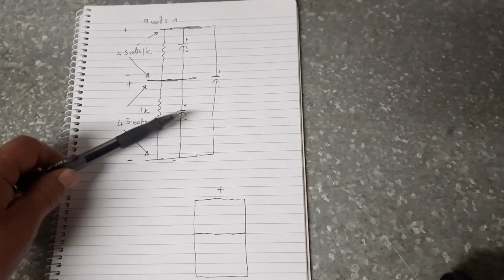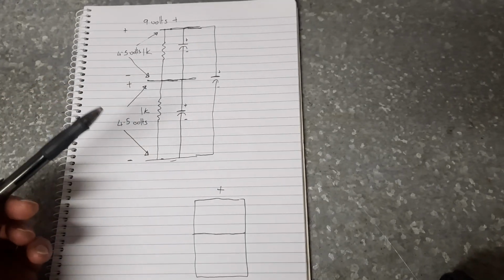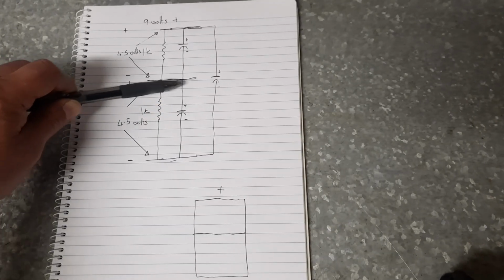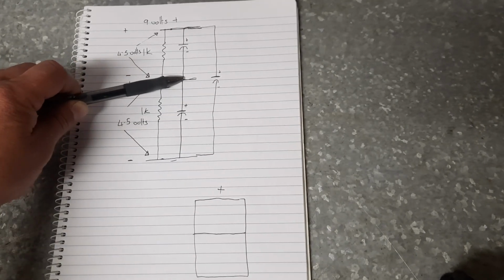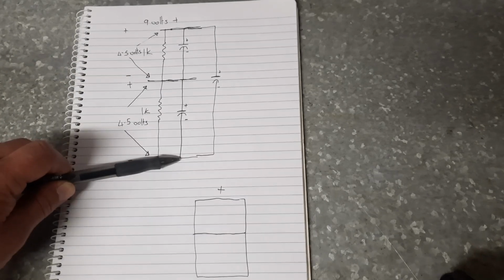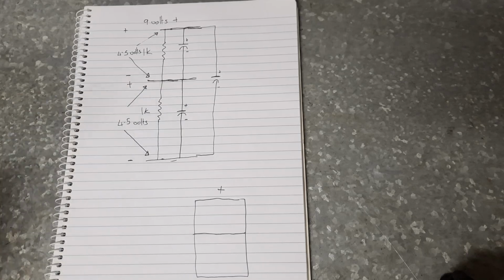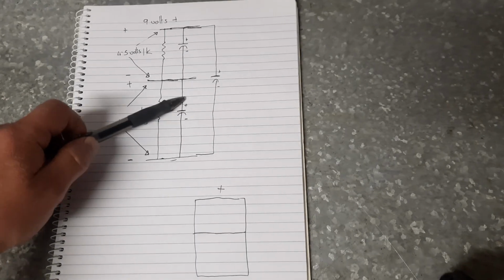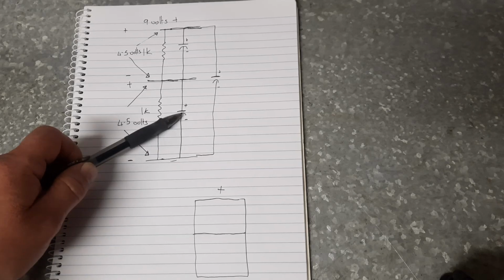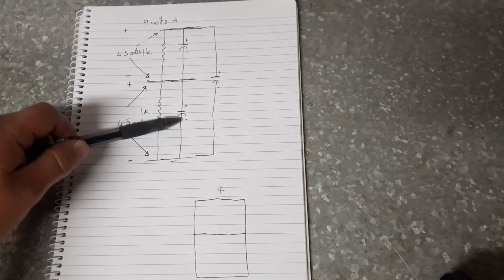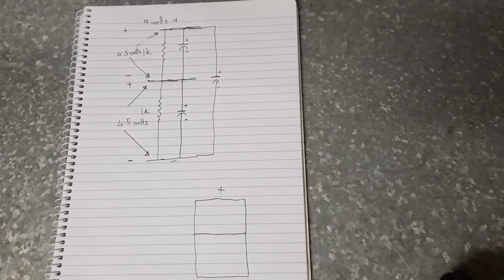What I'm talking about is so long as there is a more positive voltage here compared to the negative, that capacitor will charge. The potential difference is what makes it charge. How much the potential difference is will determine how much the capacitor charges to.